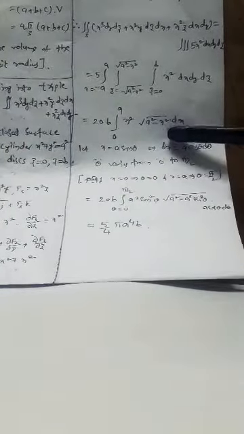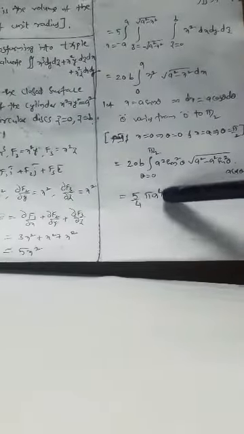Now we are going to solve this one using parametric equations. Here let me take x equals a cos theta and dx equals, in the simplification procedure we will get the value of this one.